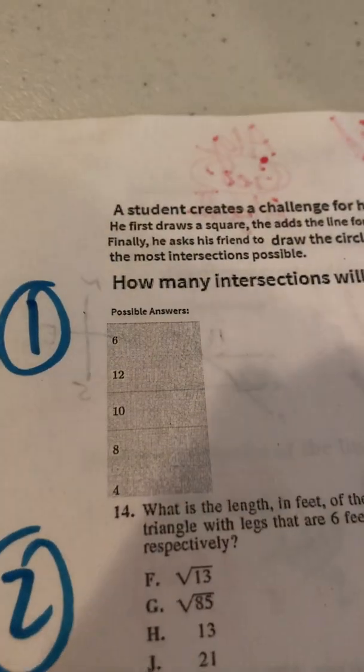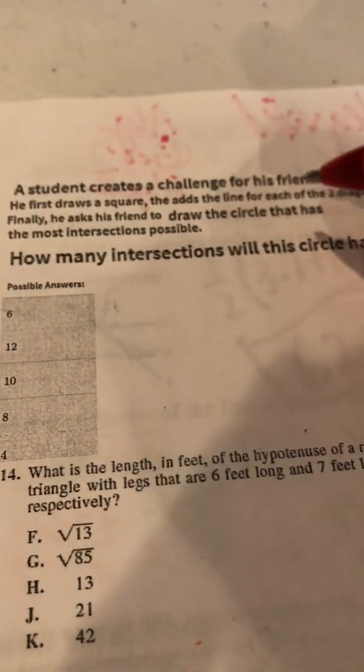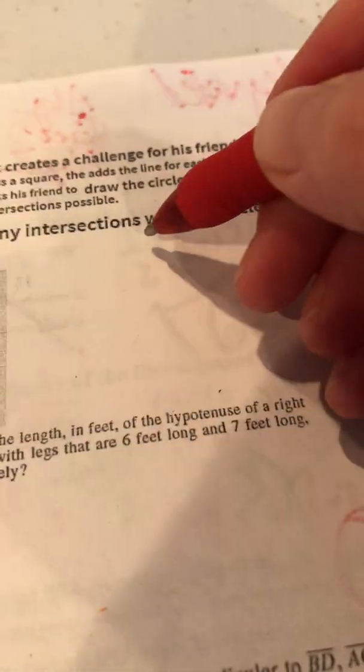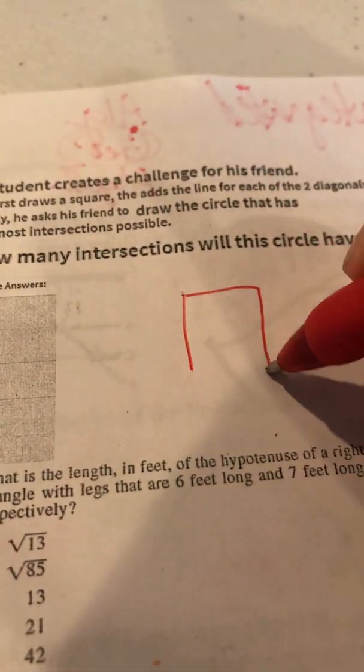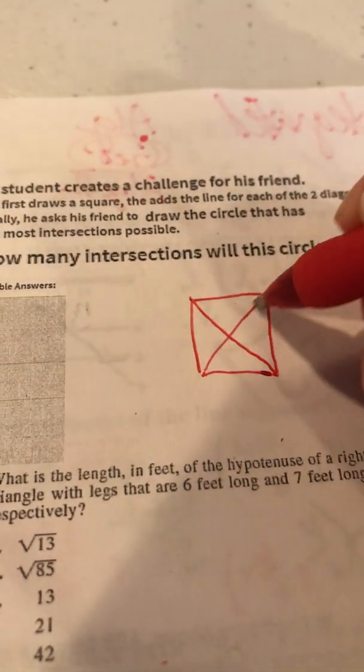All right, let's see how you did. A student creates, this is like a Facebook challenge, right? Where they're like, 3 apples equals 30. Anyways, he first draws a square. Then he adds a line for each of the 2 diagonals, and he says, hey friend, how many intersections can you get with this circle?